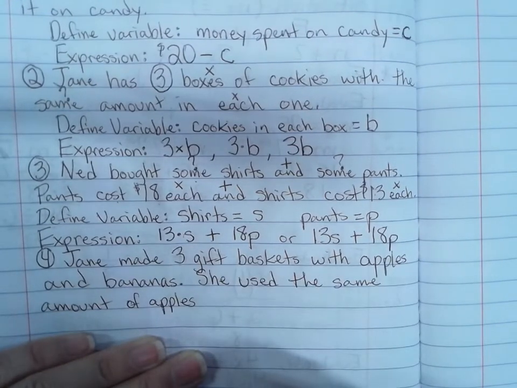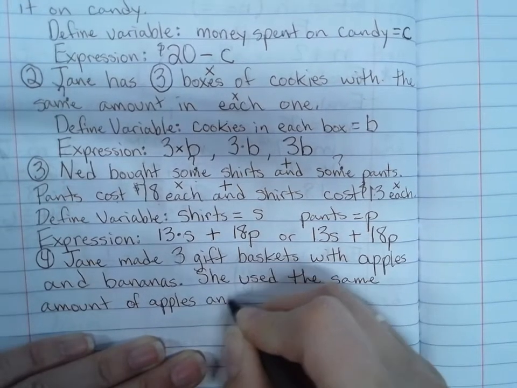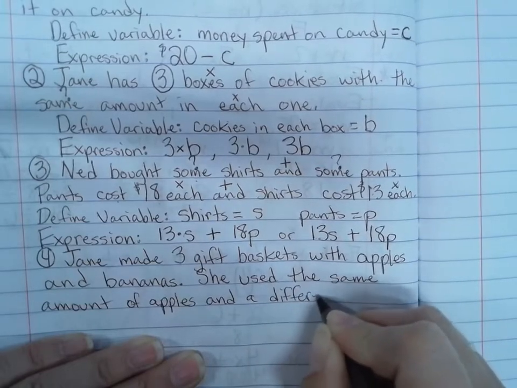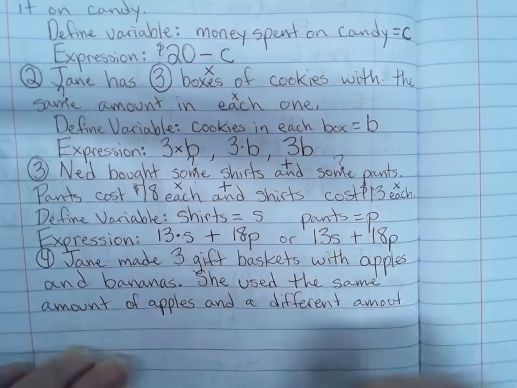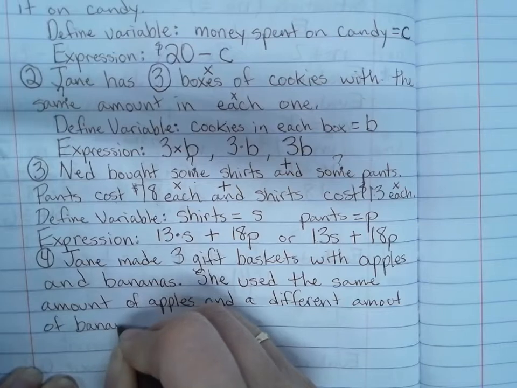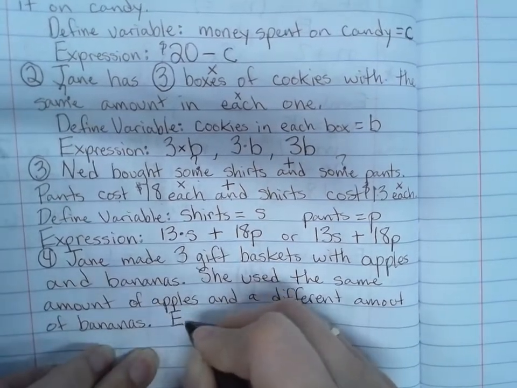She used the same amount of apples and a different amount of bananas. Each basket had the same amount of fruit.